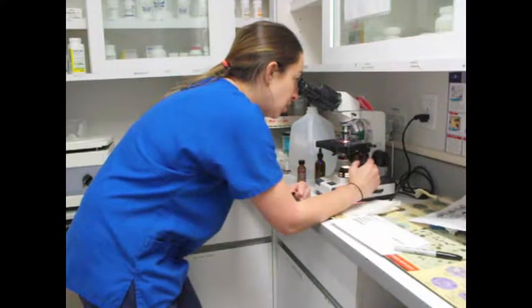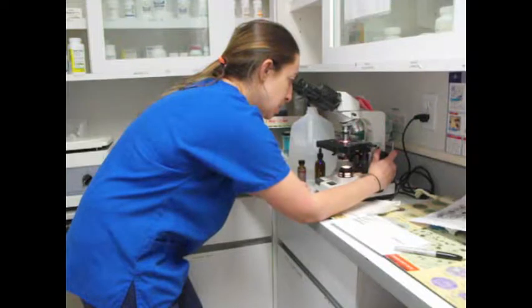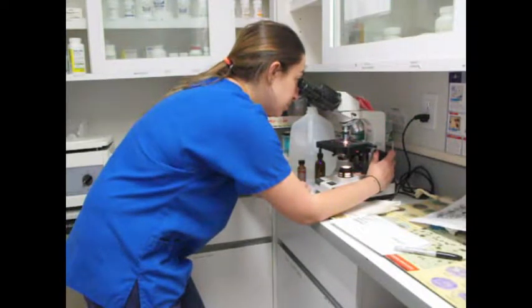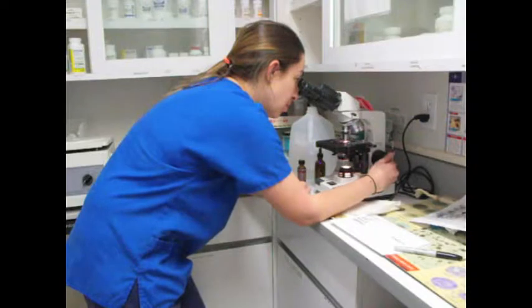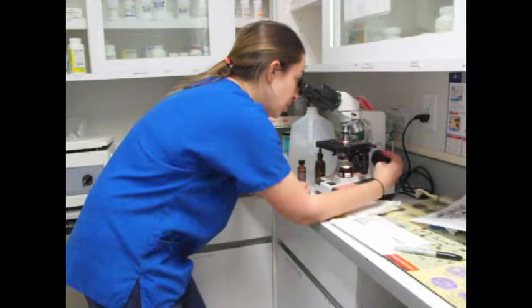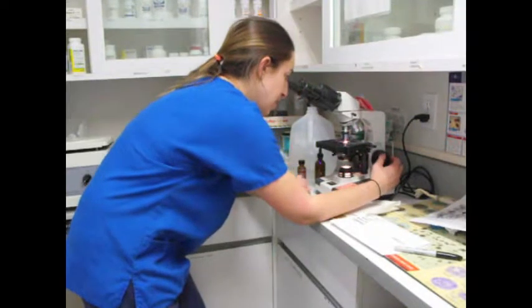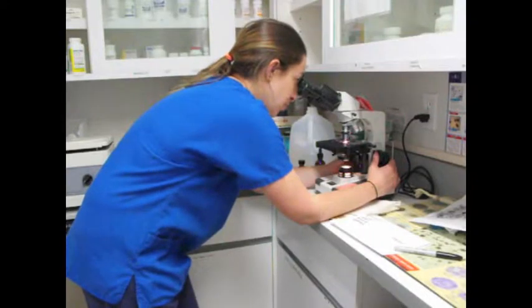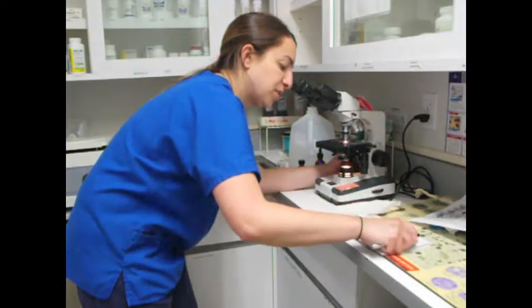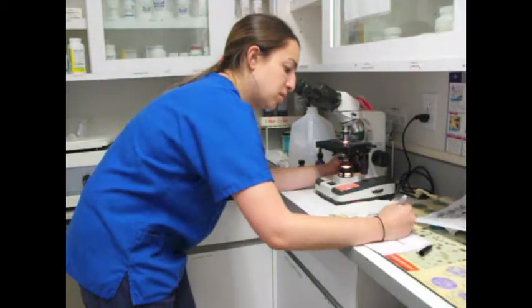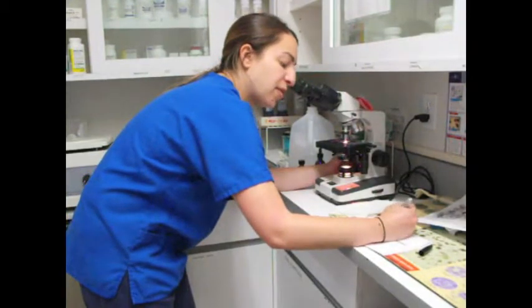I see 1, 2, 3, 4, 5. So I see 5 neutrophils in this field.